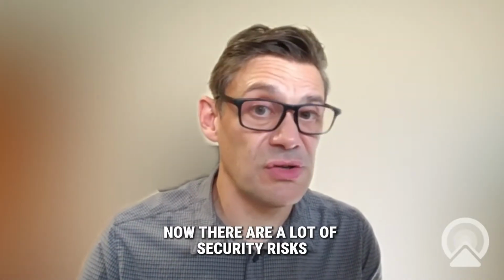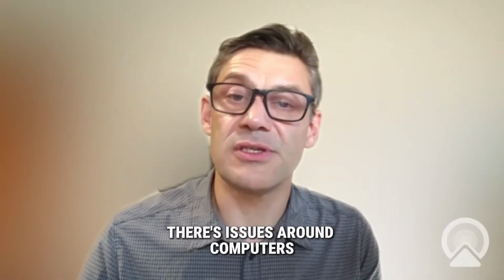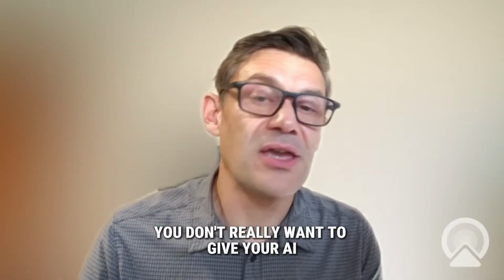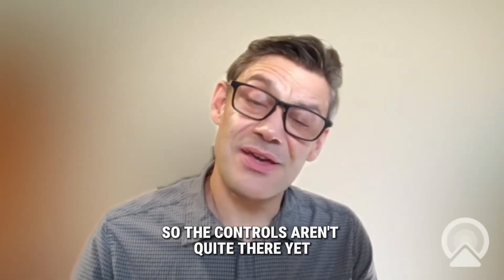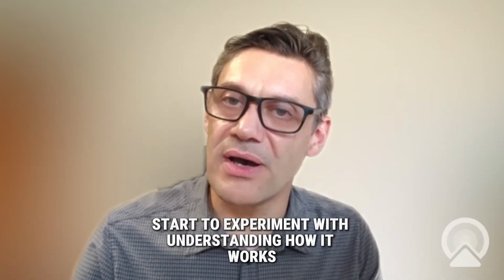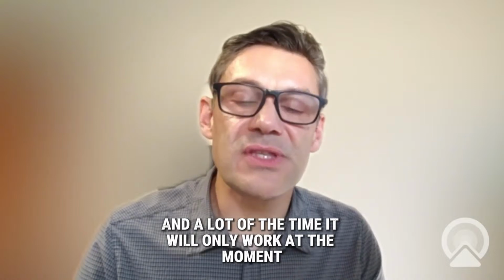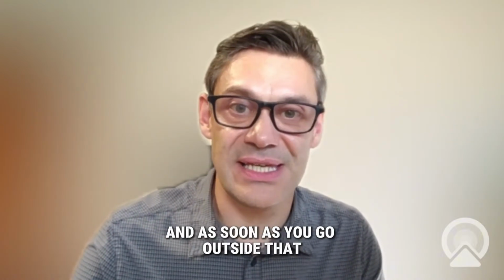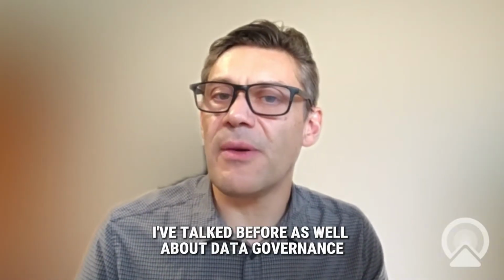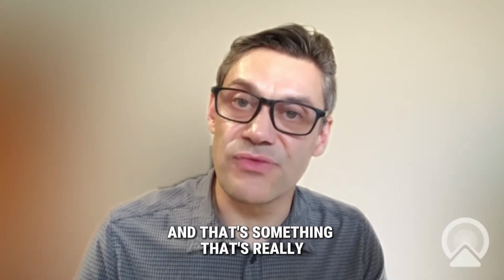Now, there are a lot of security risks. There's issues around computers being able to do stuff that you haven't intended. You don't really want to give your AI access to your CRM and then find it's leaked everything. So the controls aren't quite there yet, but start to experiment with understanding how it works. It's definitely worth doing. And a lot of the time it will only work at the moment like a choose-your-own-adventure: you do A, B, C, D, and as soon as you go outside that, it's going to break.